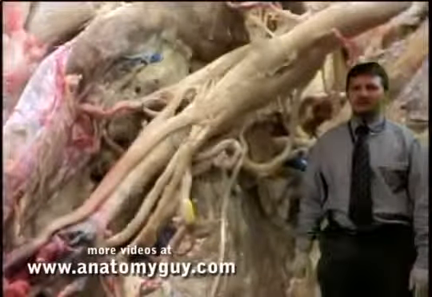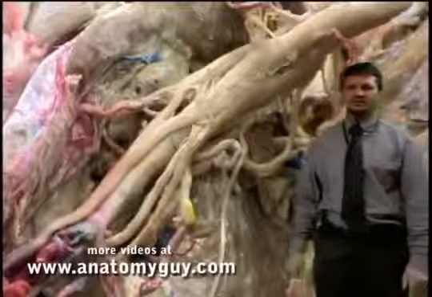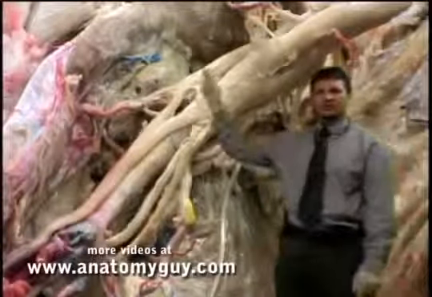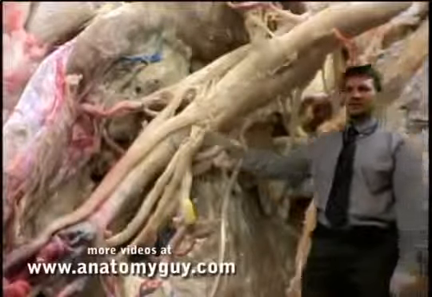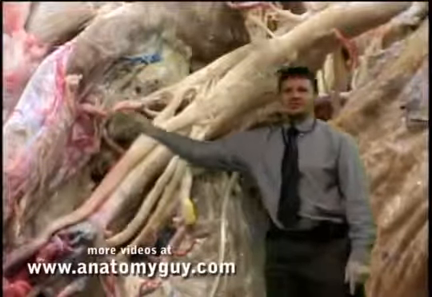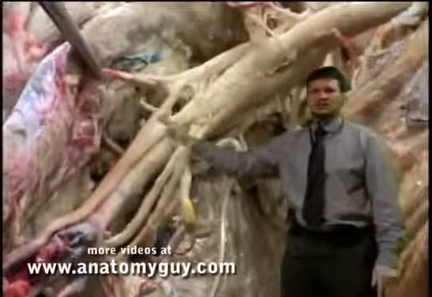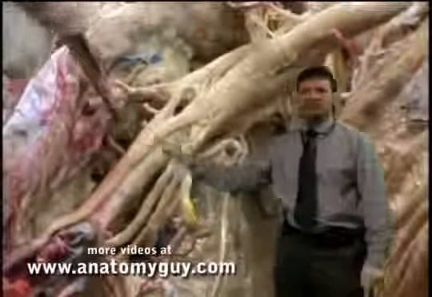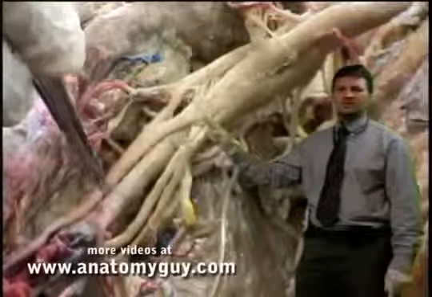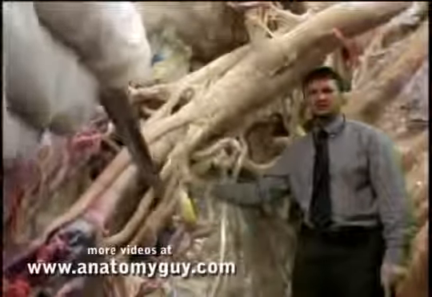Let's look at the branches and the cords one more time from this different view. First of all, we have the lateral cord, and we have the medial cord. Here you can see our M with our musculocutaneous coming down into a median, which then comes back up and then into an ulnar.